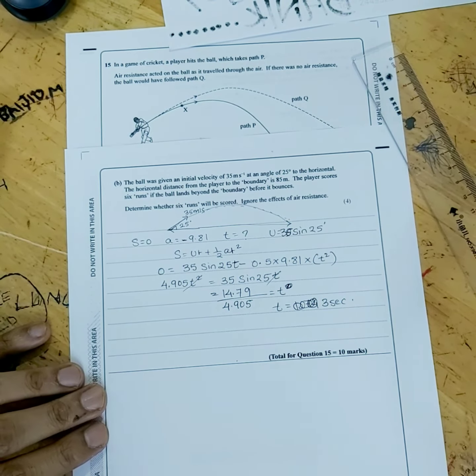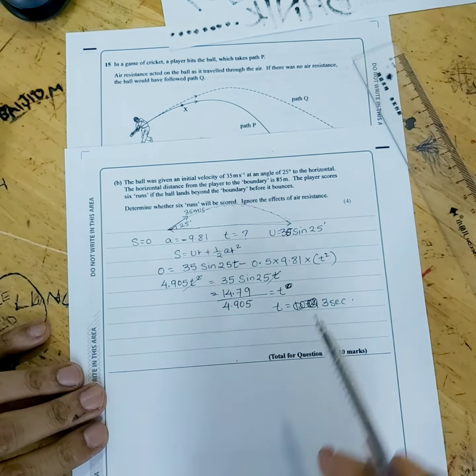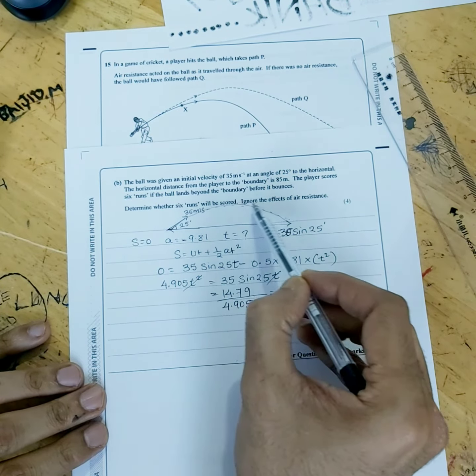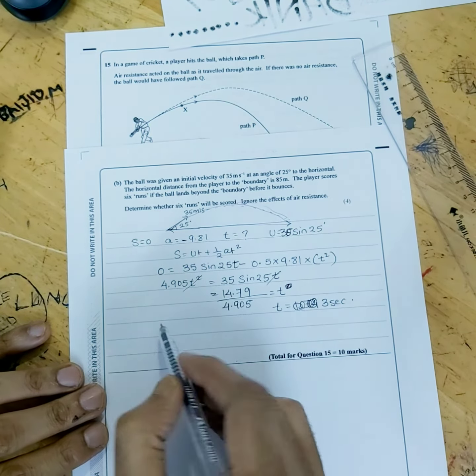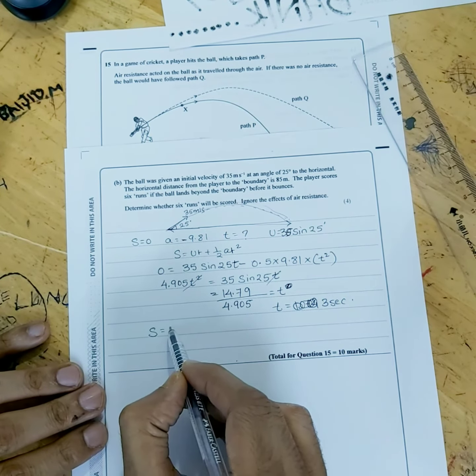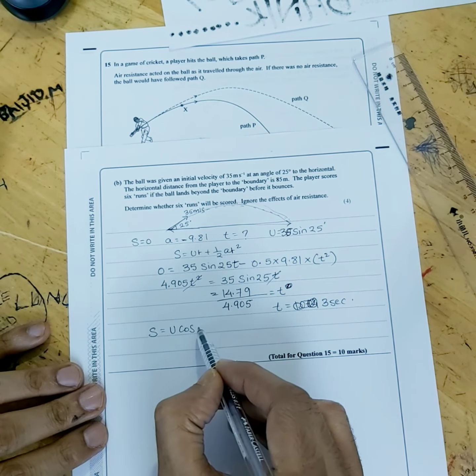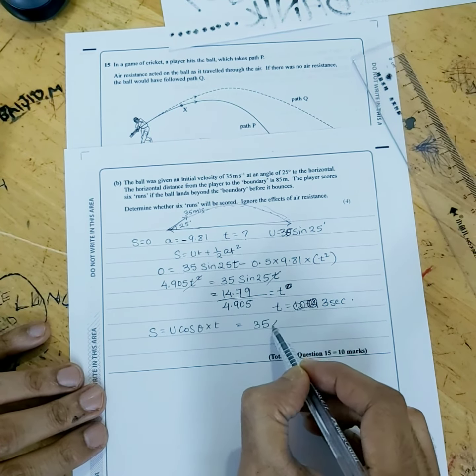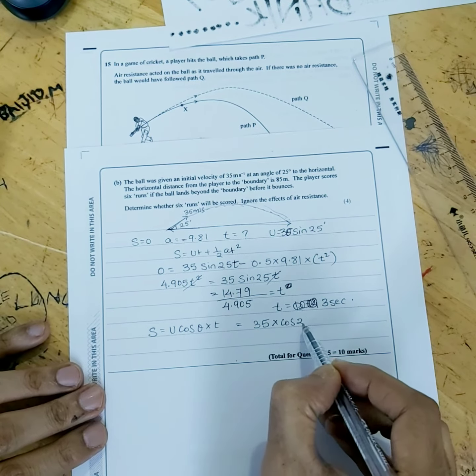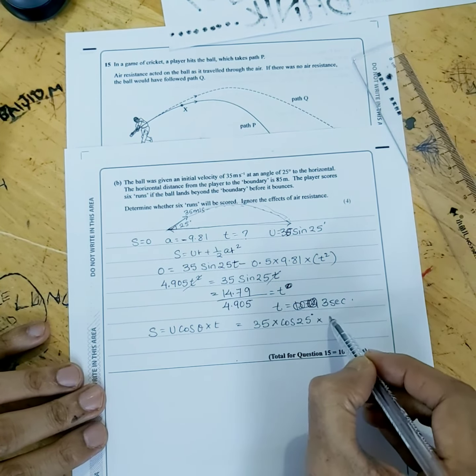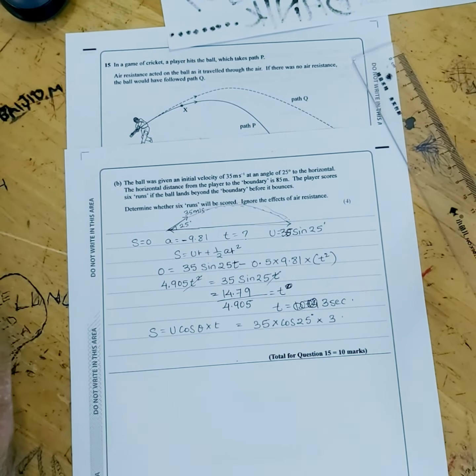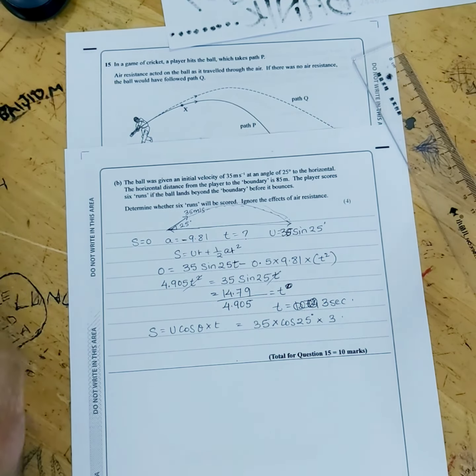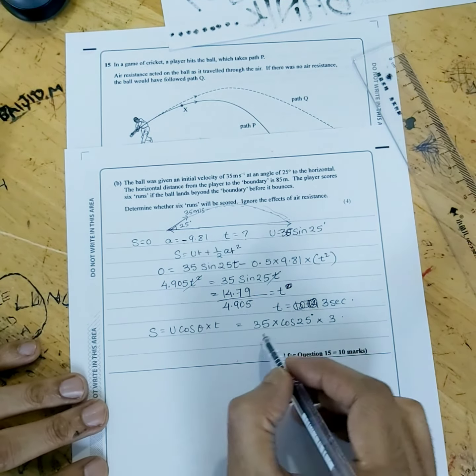That means vertically it was traveling for 3 seconds, so horizontally also it was traveling for 3 seconds only. And in the horizontal direction, what is the formula? We always use this formula, s equals u cos theta into t. That is going to be 35 into cos 25 degree into time, which is 3. 35 into cos 25 into 3, if we do, we will get around 95 meter.